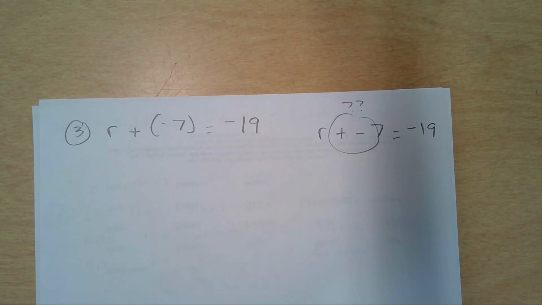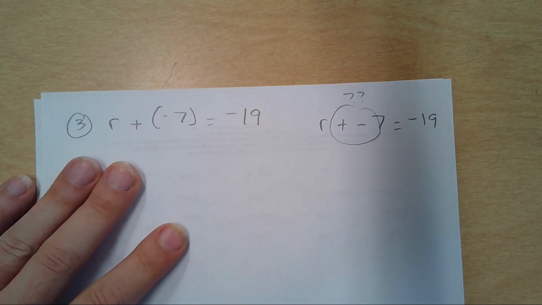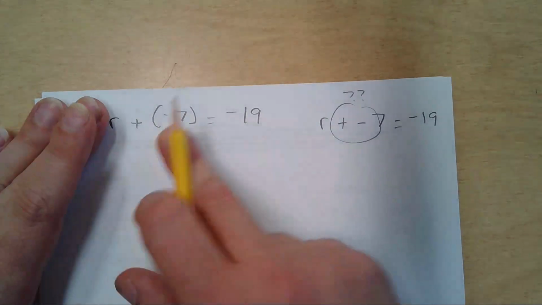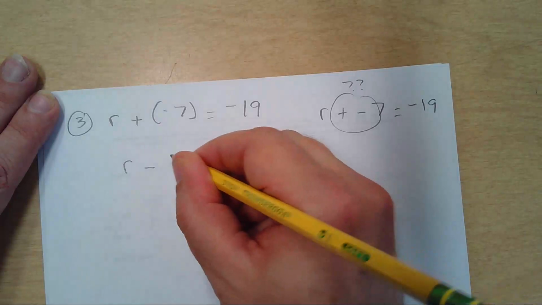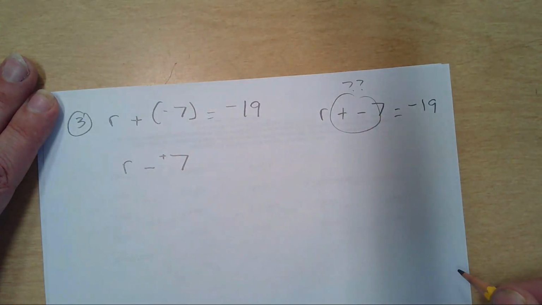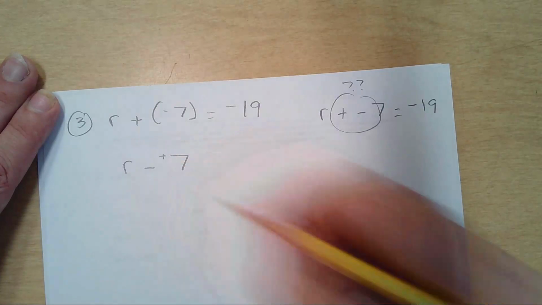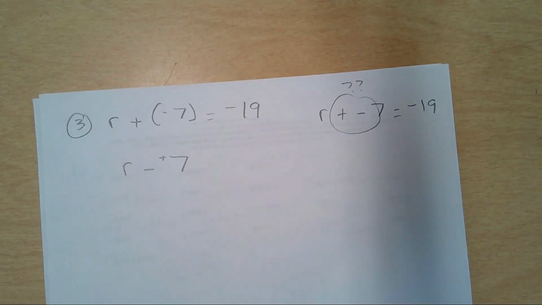Right. So if I rewrote this, adding a negative 7 is the same thing as subtracting a positive 7. This and this are the same thing. Adding a negative is the same thing as subtracting a positive. They are totally interchangeable pieces here in how you do it. Why do we do that?